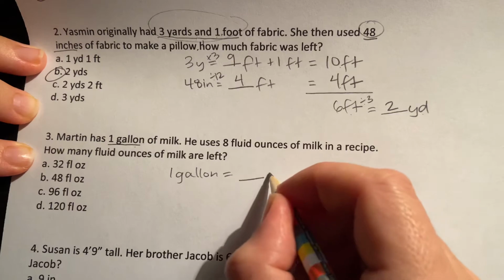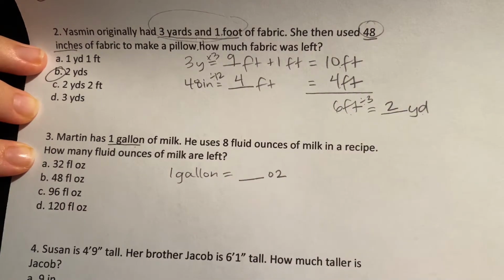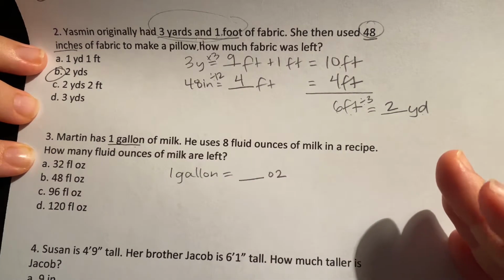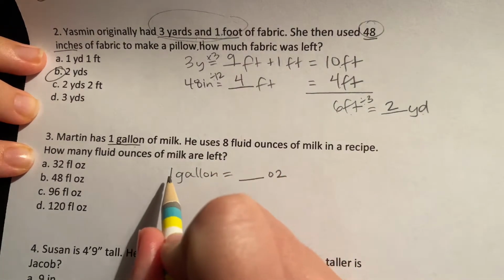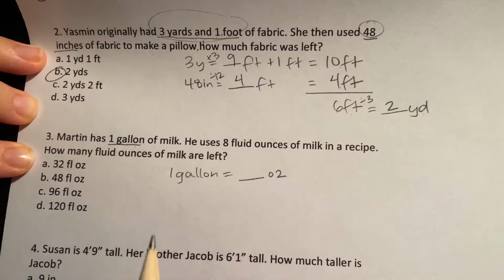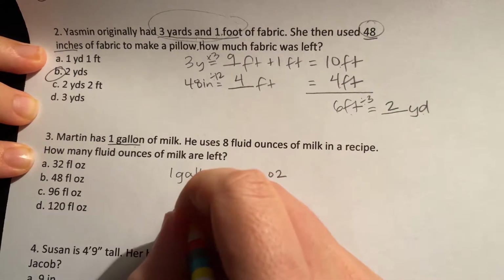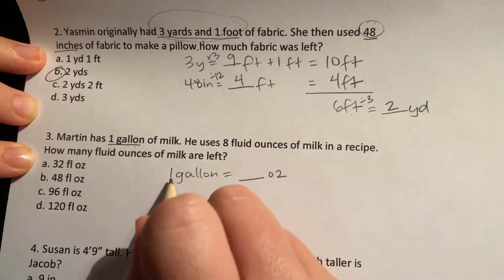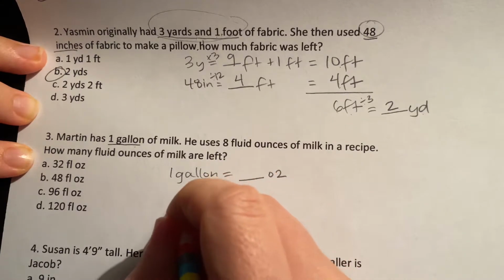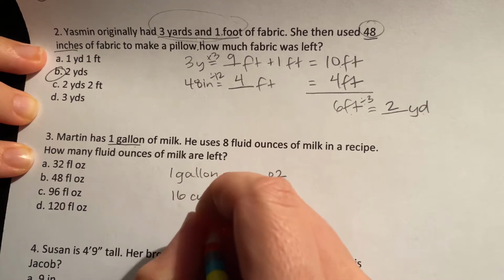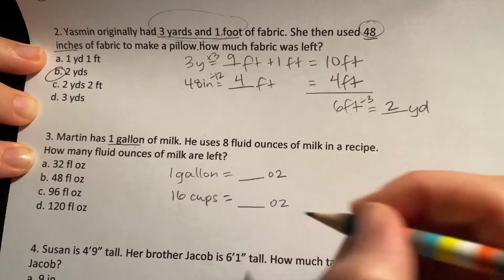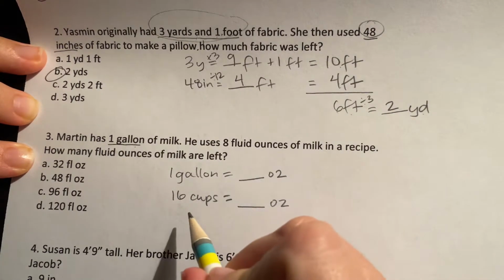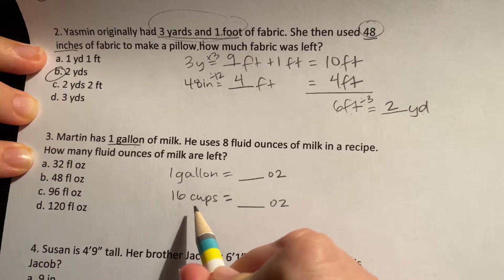is how many ounces? If you don't remember that one off the top of your head, you could say, okay, I don't remember how many ounces are in a gallon, but maybe you remember how many cups are in a gallon. 1 gallon is the same thing as 16 cups, if you remember on your G house. And then you should remember that 1 cup is the same thing as 8 ounces.